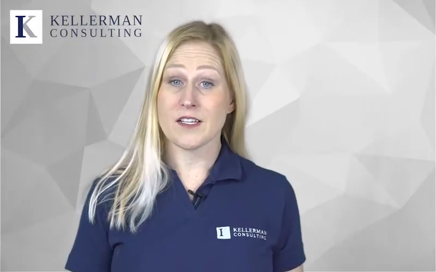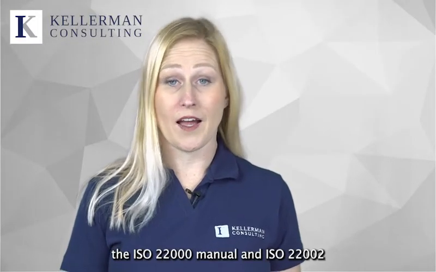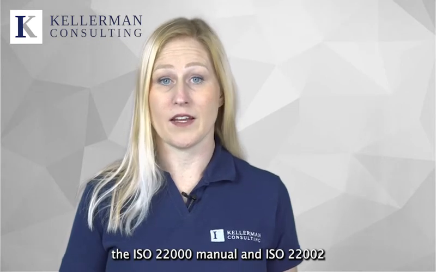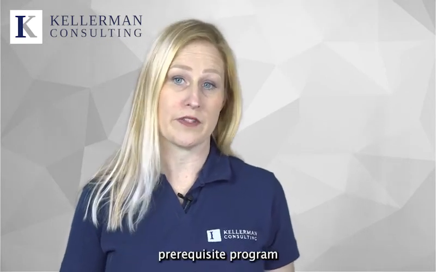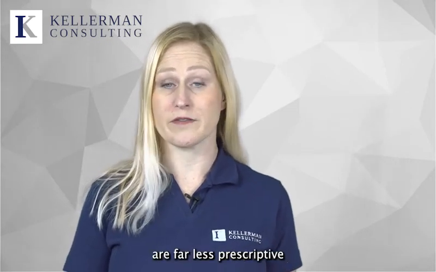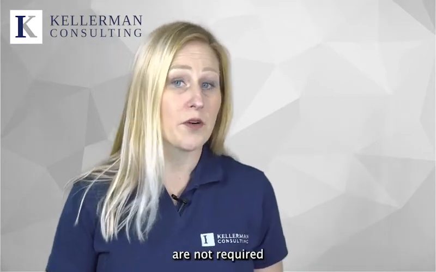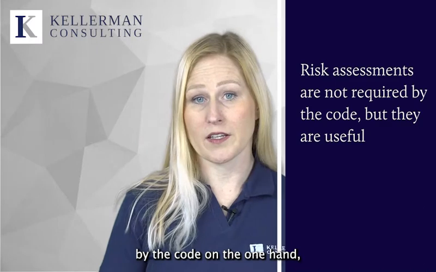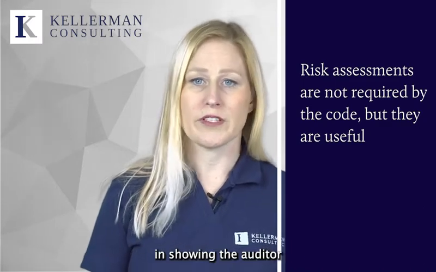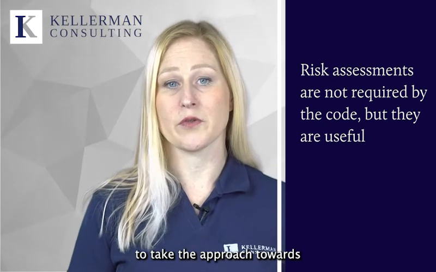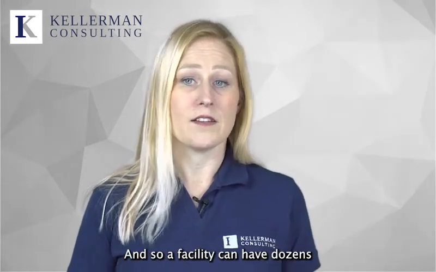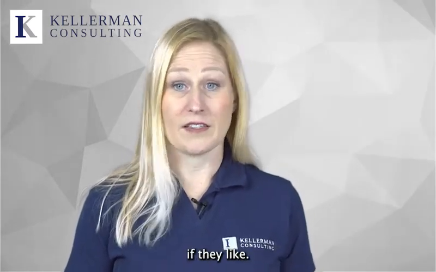In an FSSC 22000 program, the ISO 22000 manual and ISO 22002 prerequisite program are far less prescriptive than SQF and BRC, which means that risk assessments are not required by the code on the one hand, but are very useful in showing the auditor how the facility decided to take the approach towards meeting the requirements, and so a facility can have dozens if they'd like.